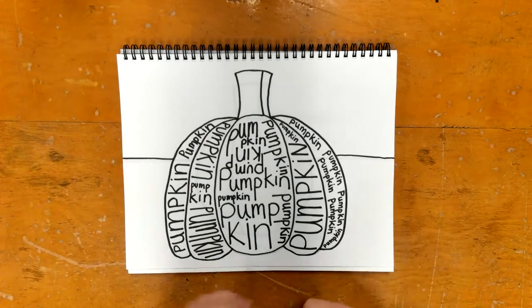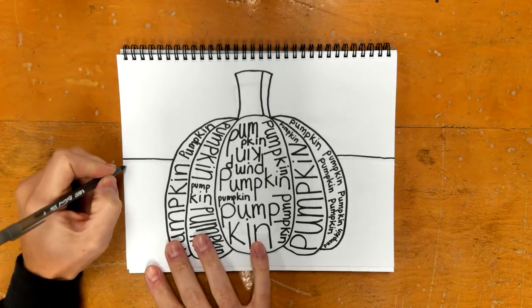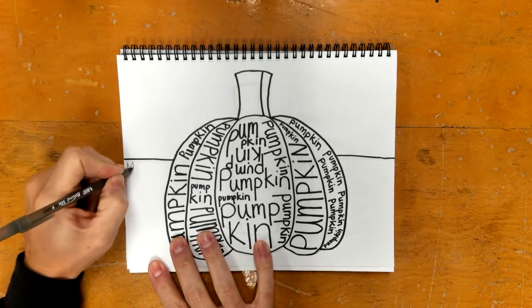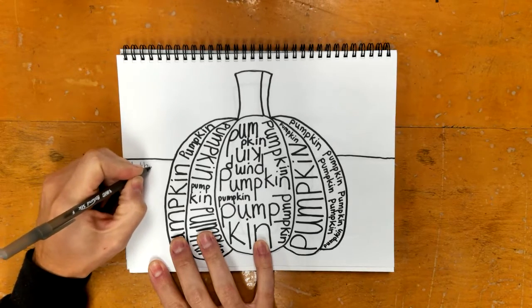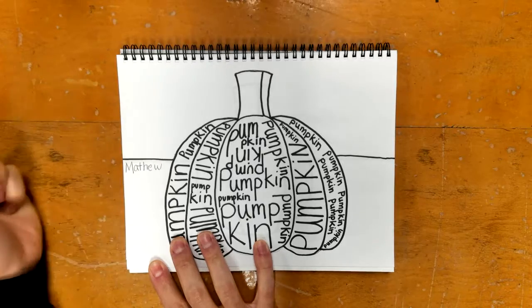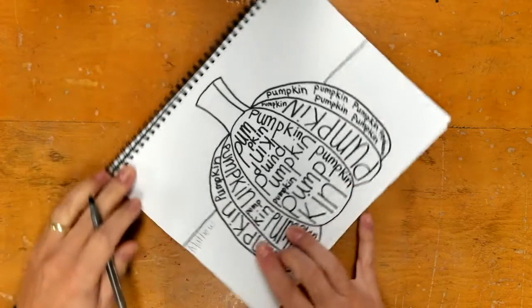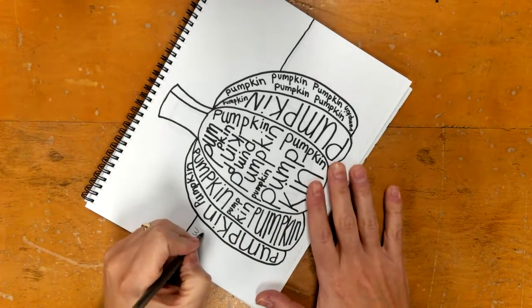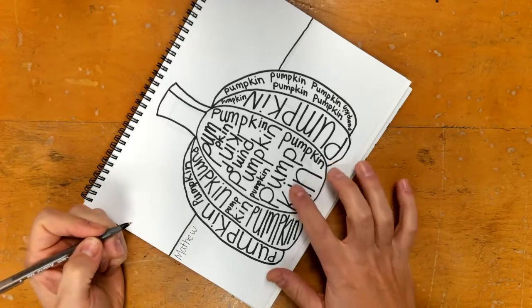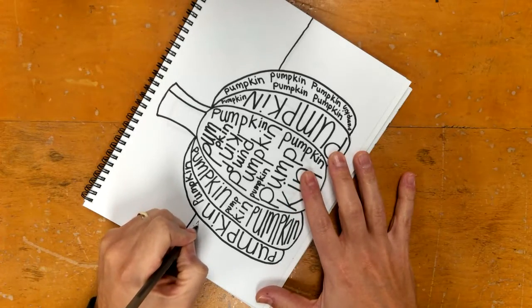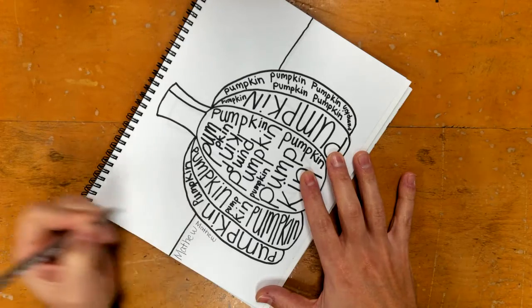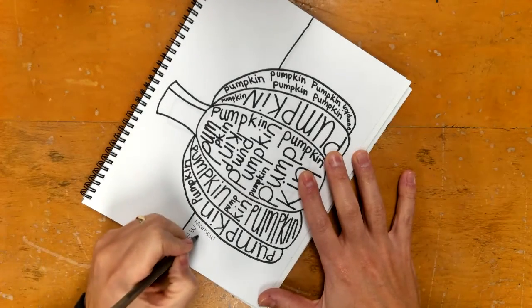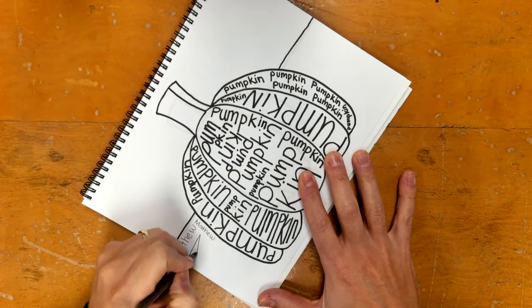All right. So my first name is Matthew. Right? So I can write Matthew this way. And you'll notice I am writing it in pen. This is different than the permanent marker, and we want a different look to it. And so I can write it smaller. I can write it big.